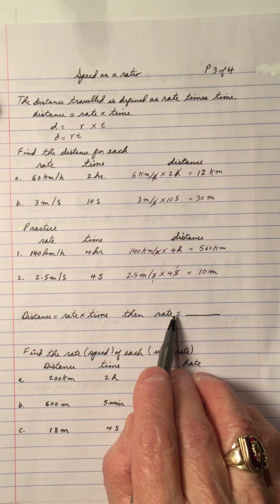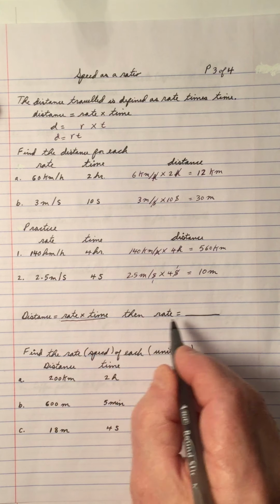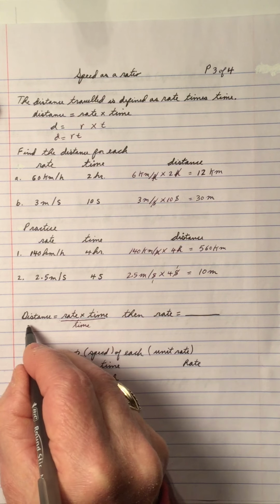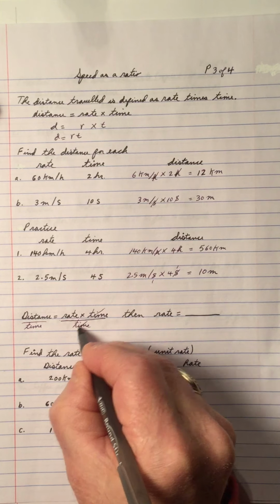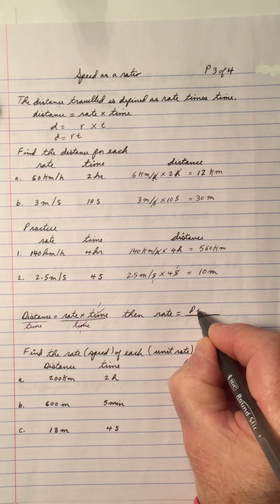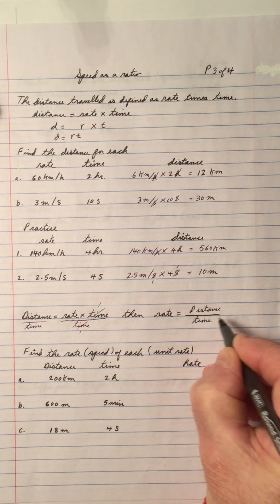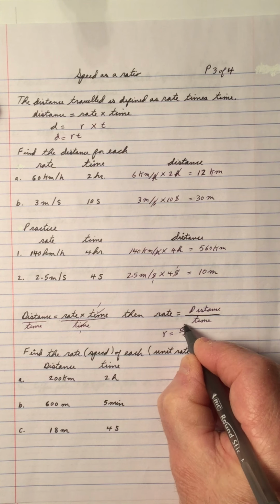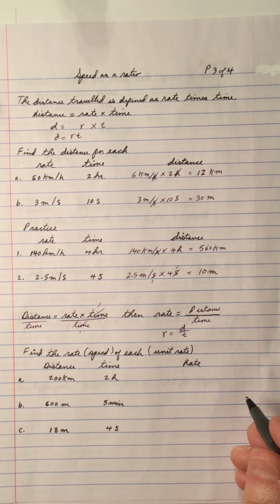Distance equals rate times time. Then, if you think about it, well, what's the rate? So if we look at this equation here, and you want rate, you're going to divide by time. If you divide one side by time, you have to divide the other side by time. The time cancels out, so the rate is distance divided by time. Or rate R is D divided by T, which makes sense. Distance divided by time gives you a rate, which is a ratio.